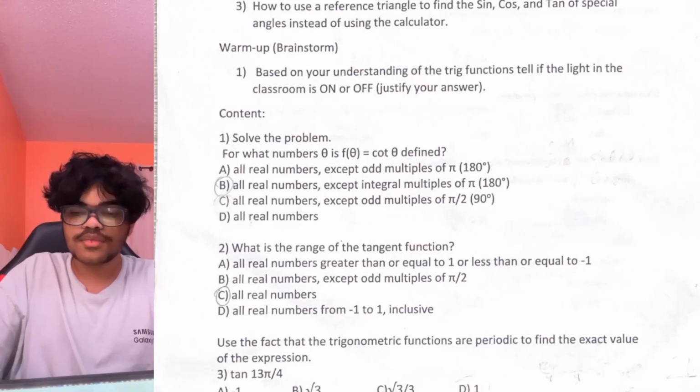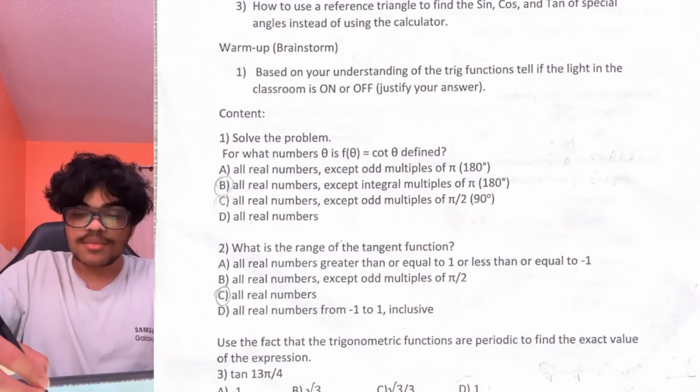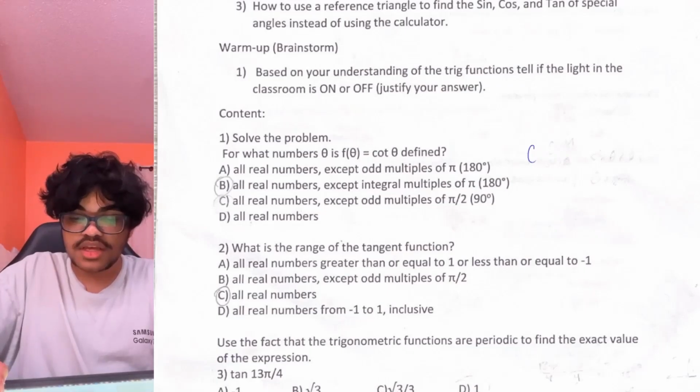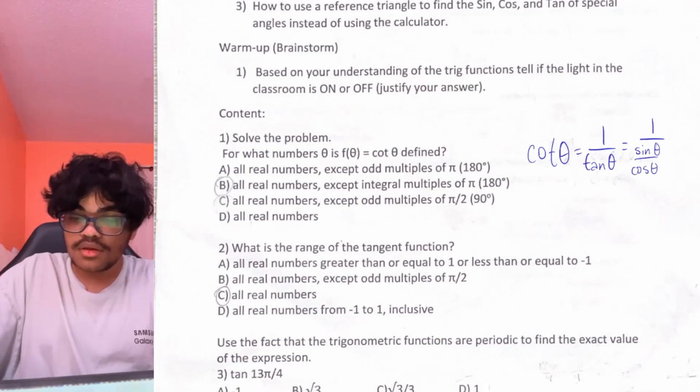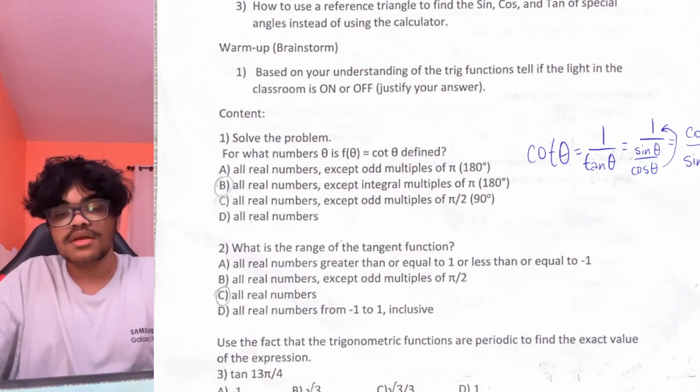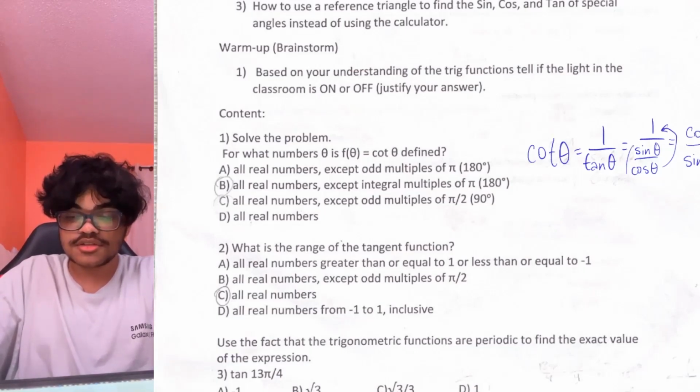So in order to do that, let's think about what is cotangent of theta. Well, cotangent of theta is equal to 1 over tangent theta, which is equal to 1 over sine theta over cosine theta, which is equal to cosine theta over sine theta, because you can just drag this denominator up to the top and keep sine theta down there. That's just a rule of fractions.